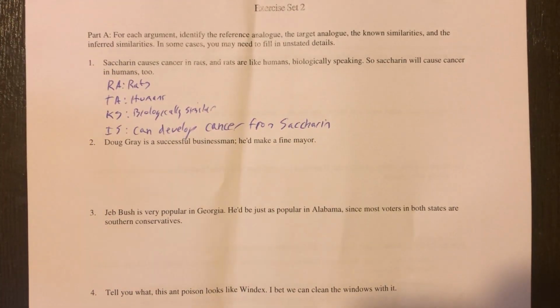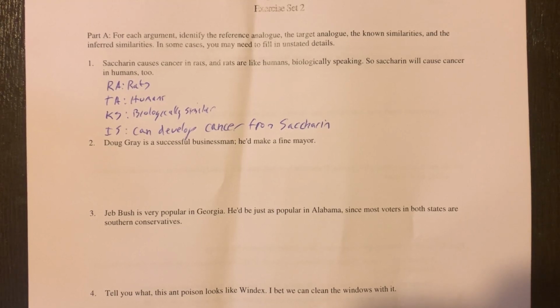Okay. Doug Gray is a successful businessman. He'll make a fine mayor. Okay, a couple things to note already with this. Being able to pick out which pair of things is the analogs is going to be important. And sometimes actually there are multiple correct answers depending upon how you decide to divide things up. The other thing is that very often parts of the analogy are left implicit, and we need to fill in those unstated details. That one is happening here.